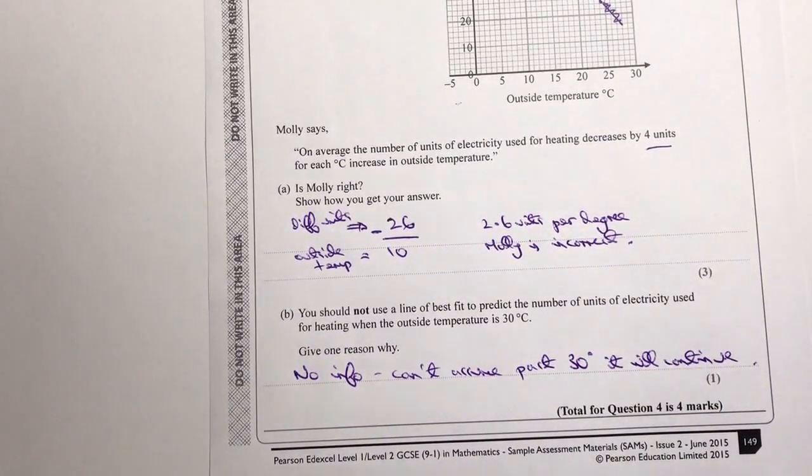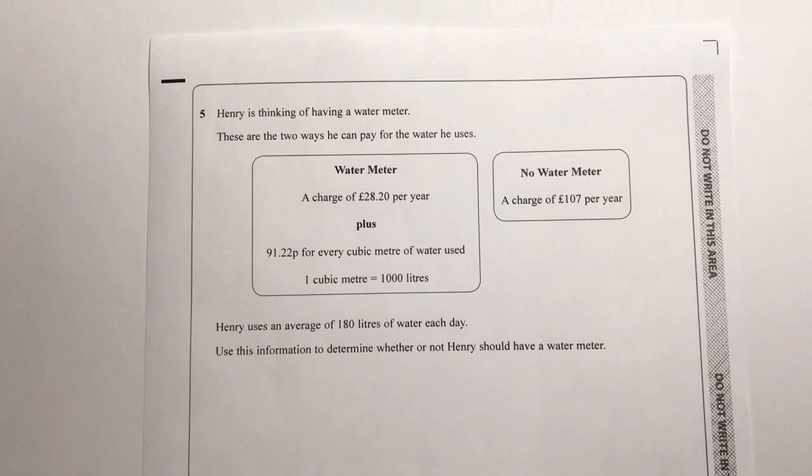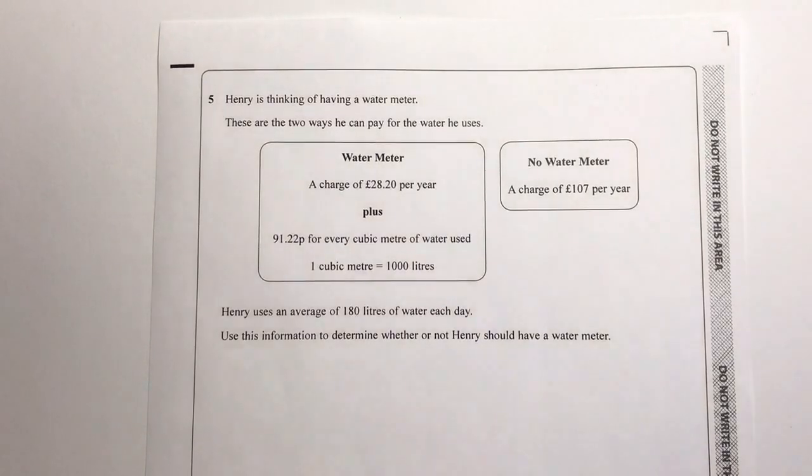Okay, let's move on then to question 5. I'm very conscious of the time. We're on to about 20 minutes now, so if you've been doing each of these questions, you should be spending about 40 minutes, so we're going to carry on just a little bit longer. Okay, so this is question 5. Henry is thinking of having a water meter, and there's 2 ways he can pay for the water he uses. In this particular case, it's really just a case of working out the charges.